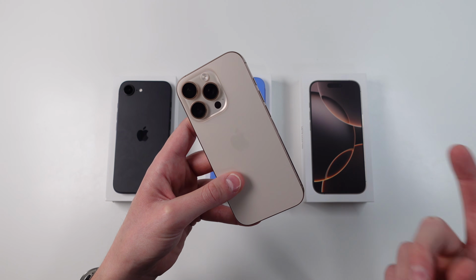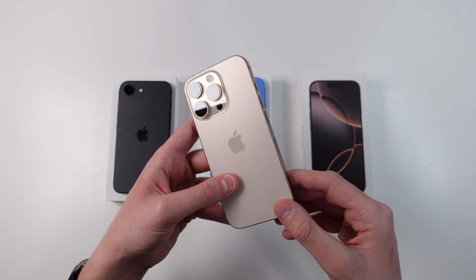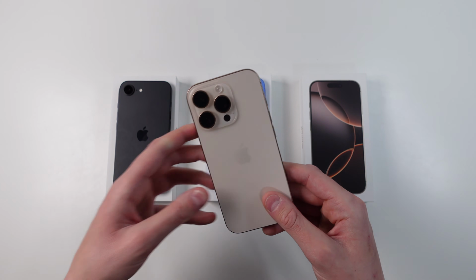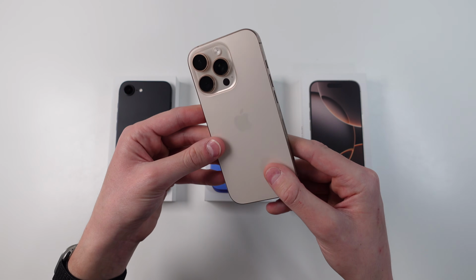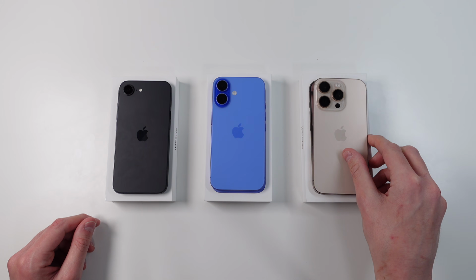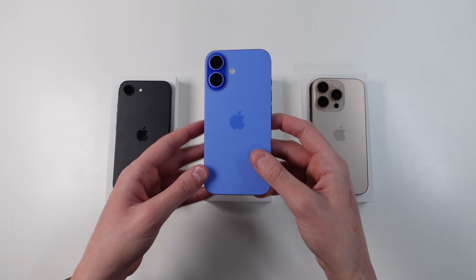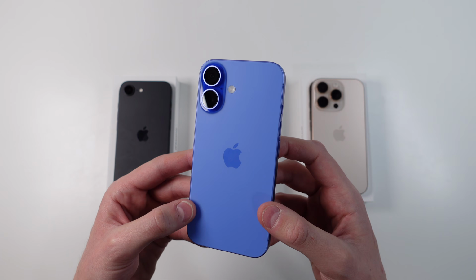It also comes in natural titanium, which is the same as the 15 Pro, and then we have black titanium and white titanium. I would love to see Apple experiment with some more saturation on the Pro iPhones, because even though this is the better iPhone and it does more, I've actually been tempted to use the base model iPhone 16 just because of how fresh and clean it looks.